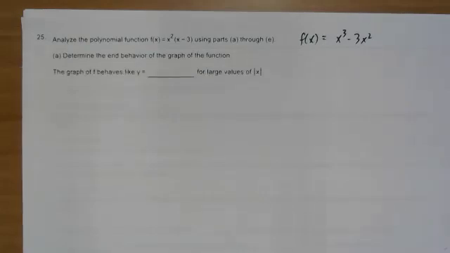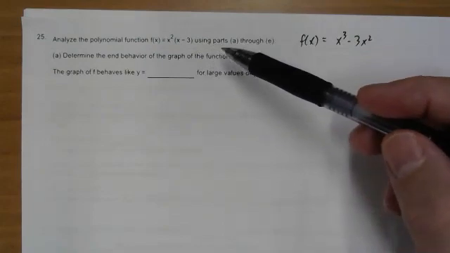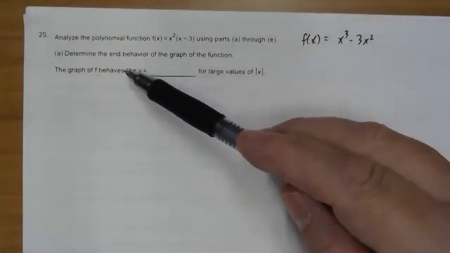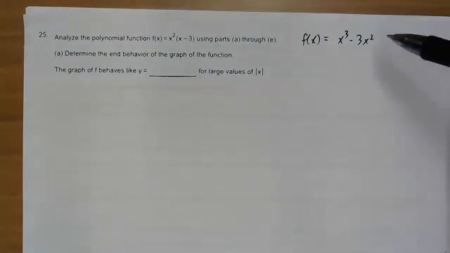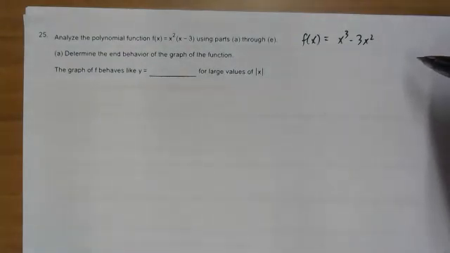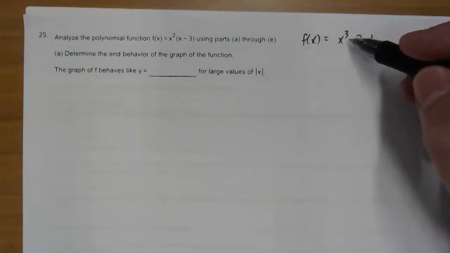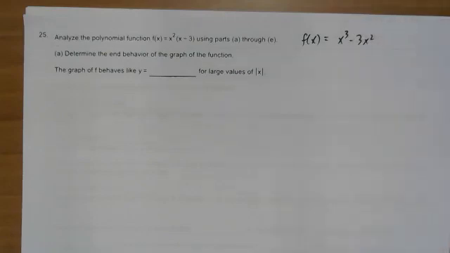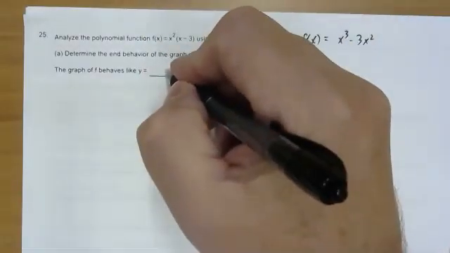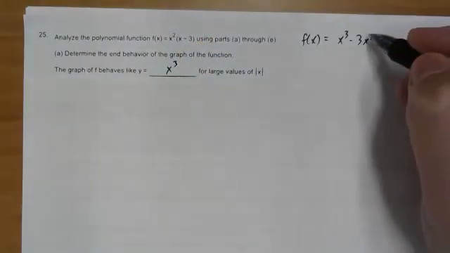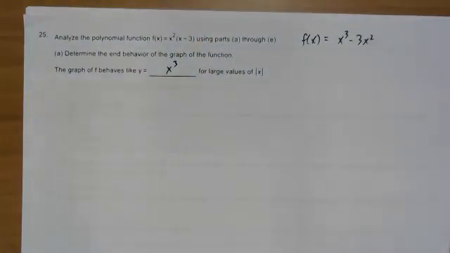Matter of fact, the first question: determine the end behavior of the graph of the function. The graph of f behaves like... End behavior means you just look at the leading term, the term with the largest exponent on the variable. So you ignore the 3x squared. So basically your function, when your x's are super big, either positive or negative, is going to look like x cubed. In other words, the 3x squared sort of gets dwarfed, it sort of goes away.